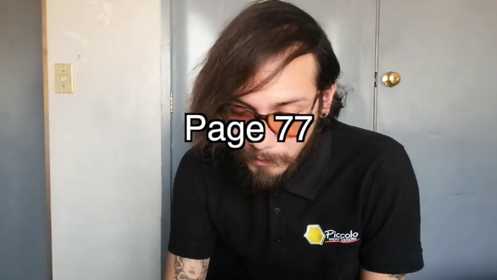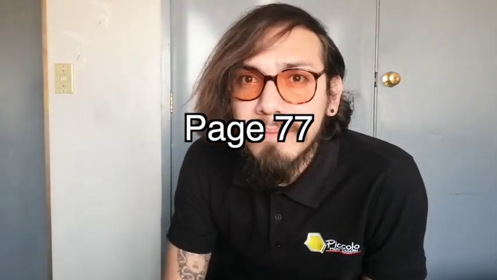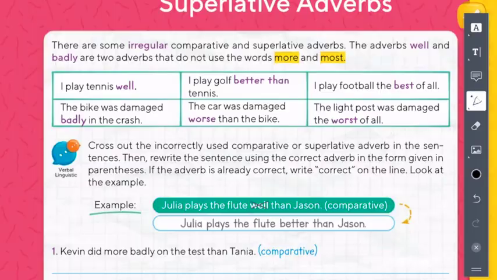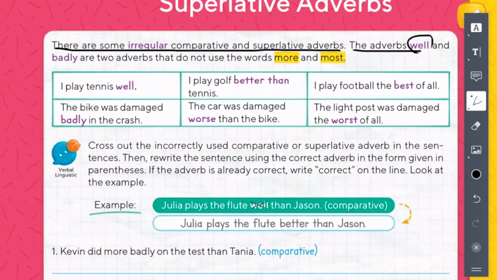Let's go. Page 77. Let's read. There are some irregular comparative and superlative adverbs. The adverbs well and badly are two adverbs that do not use the words more and most. Okay? So when we write down well and badly, those are not going to use more and they are not going to use most. Okay?